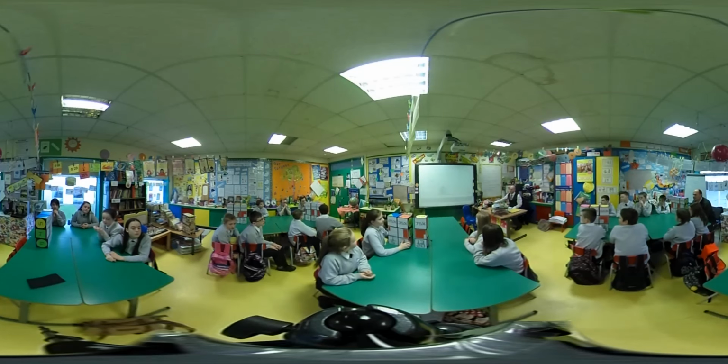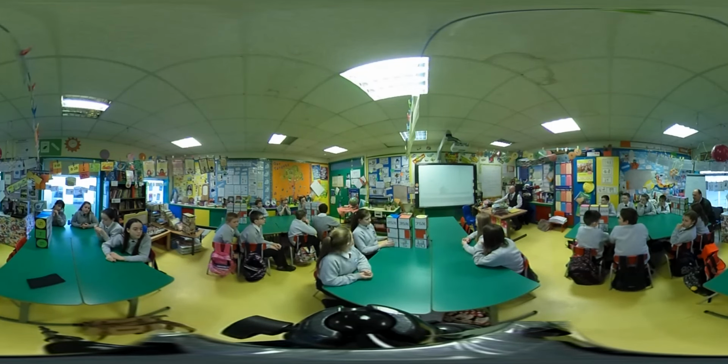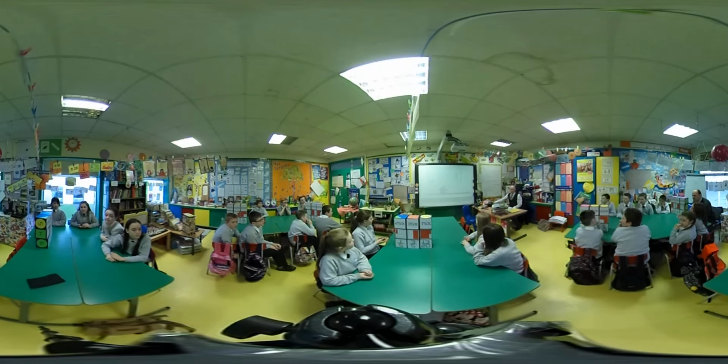We are going to arrange the cubes so that the lowest values start here, working up to the highest at the other end.